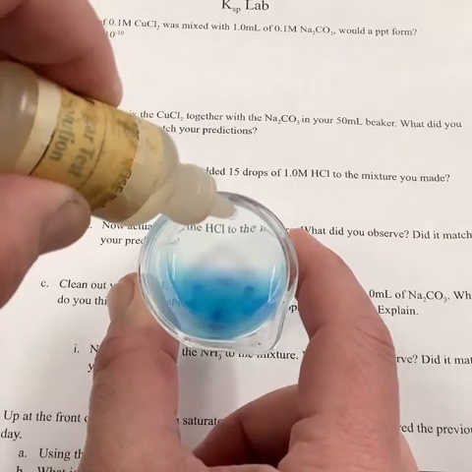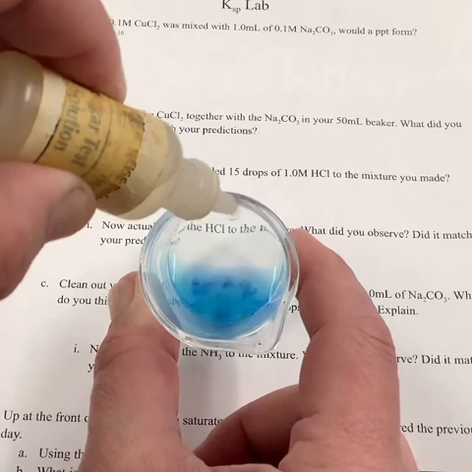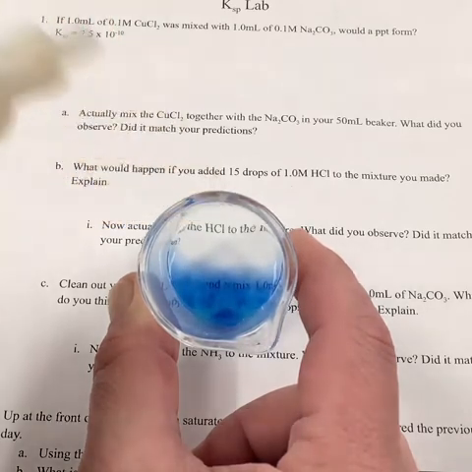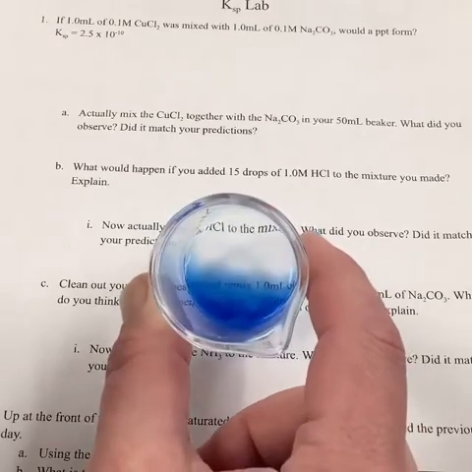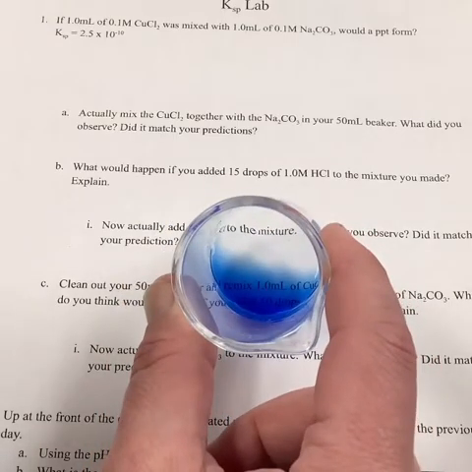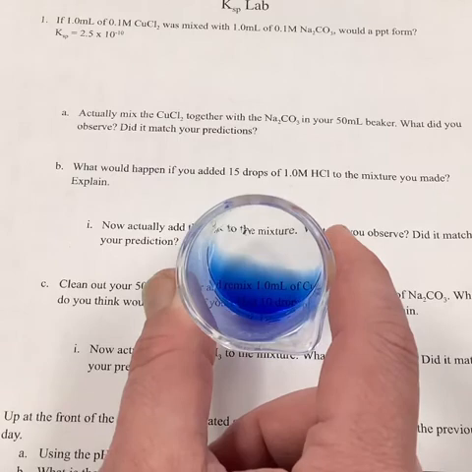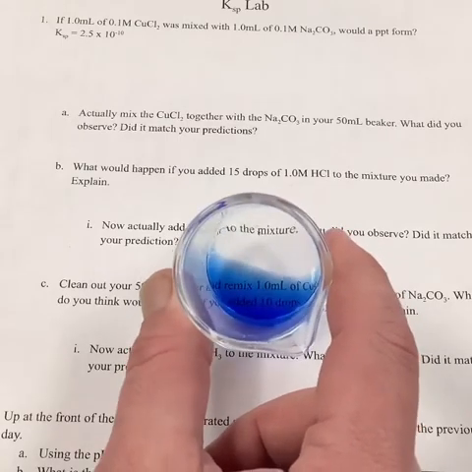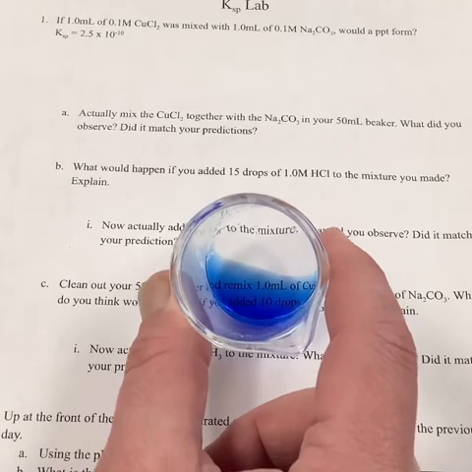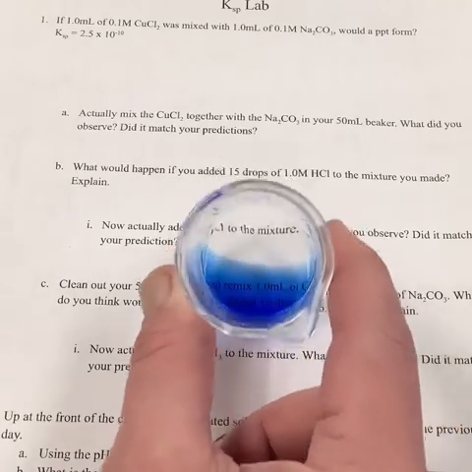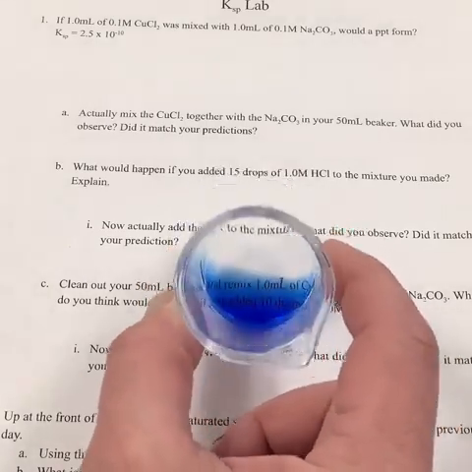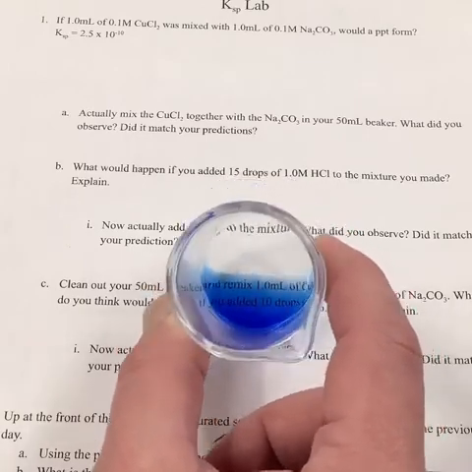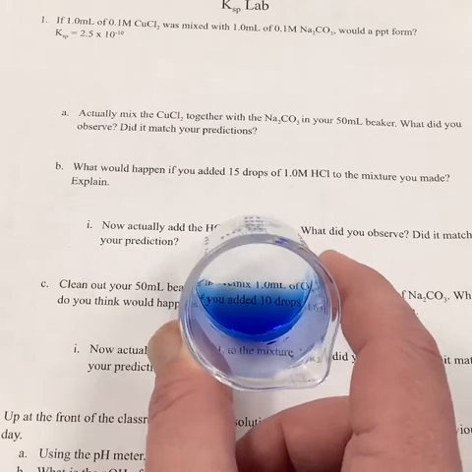Okay, so we're getting a color change here. What's happening to the print? So we got a color change and it got easier to see. Right? We got a nice dark blue. It went crystal clear though. So what does this mean? Well, if I can see through it, there's no PPT and it got really, really dark blue. So what the heck is happening here?